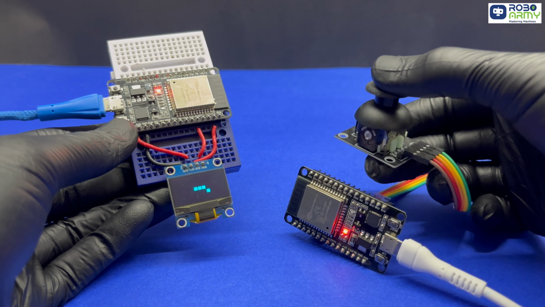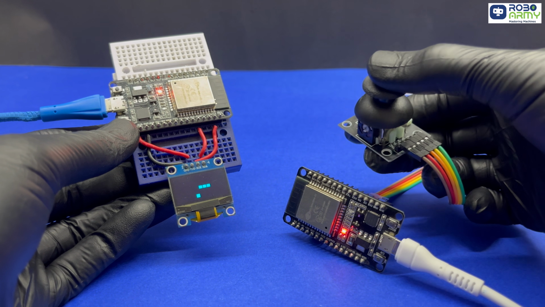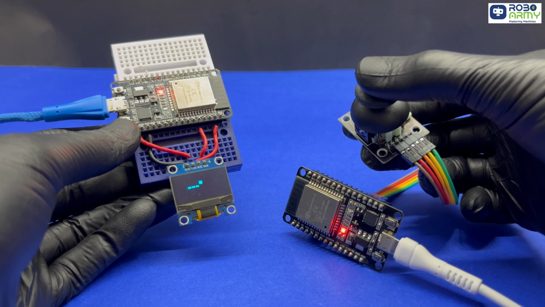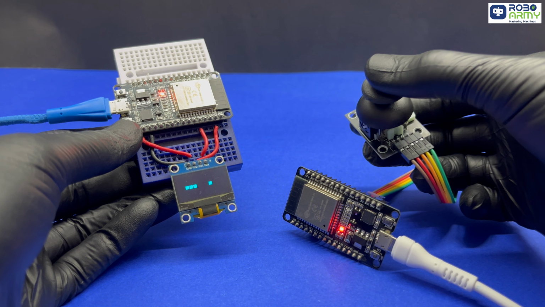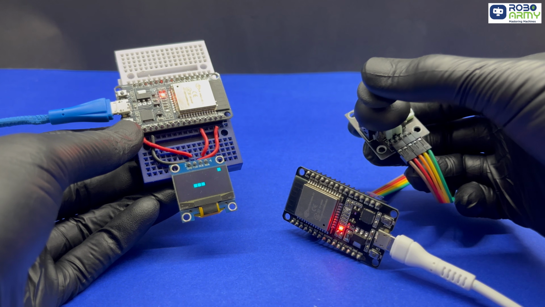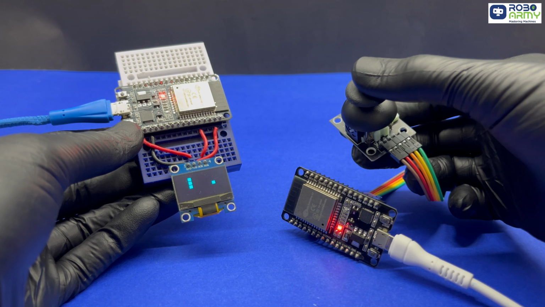Control a real-time snake game using a joystick, and not just on your phone, but on an OLED screen powered by two ESP32s. Every tilt of the joystick moved the snake in real time over Wi-Fi.